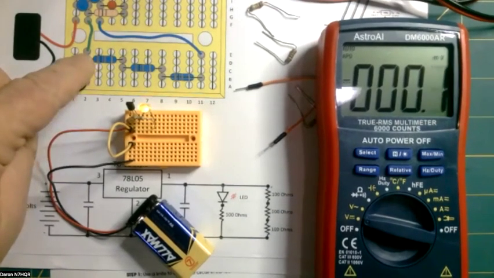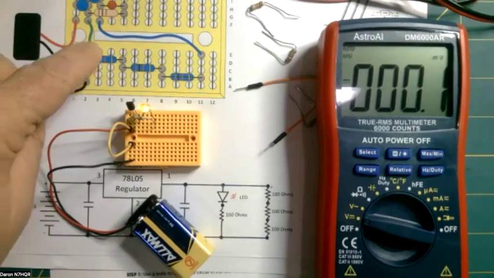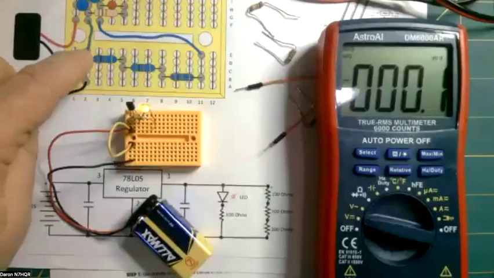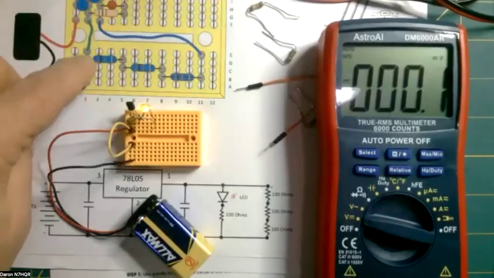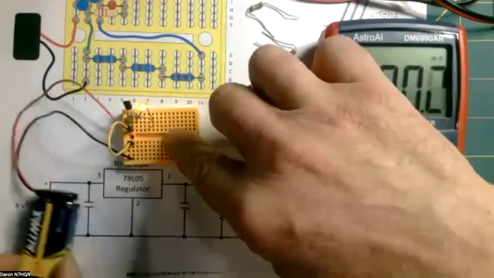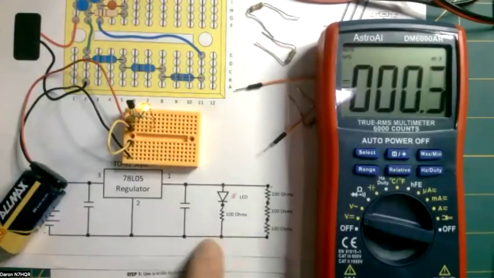And then we've added this jumper up to the negative at the top. So column 2 is all negative. That's that bottom rail that we see in the schematic.